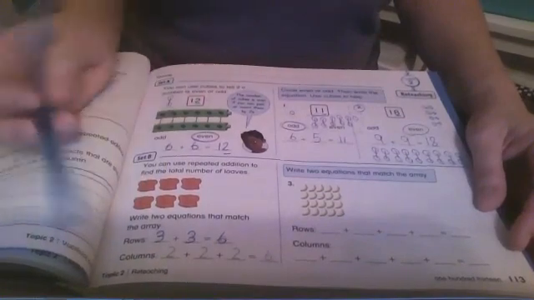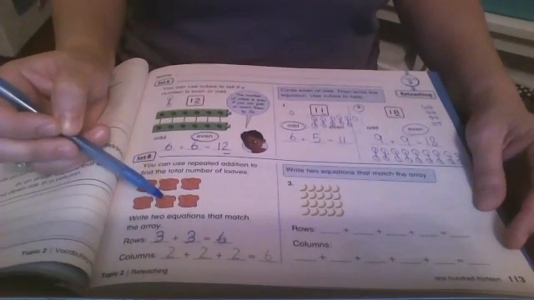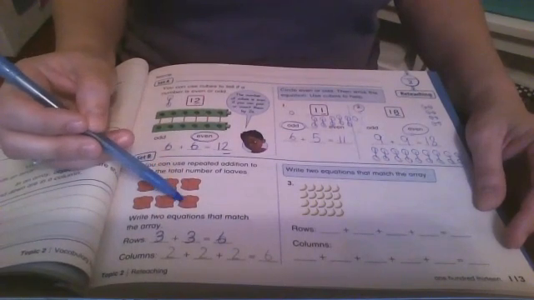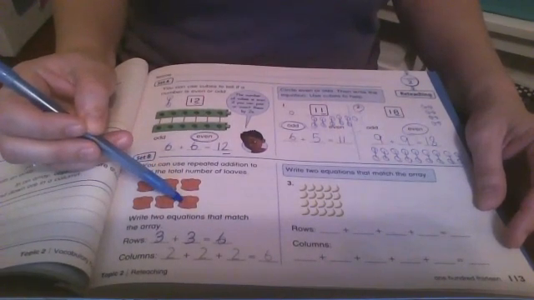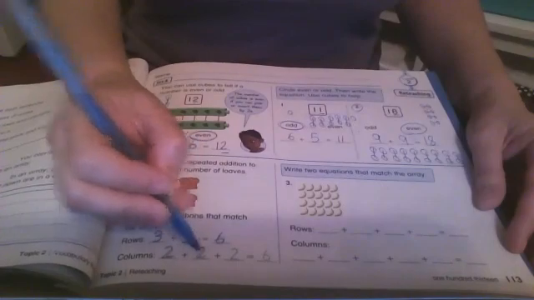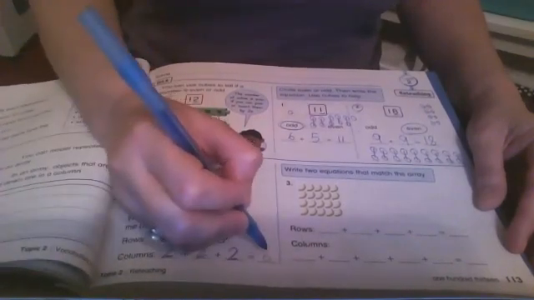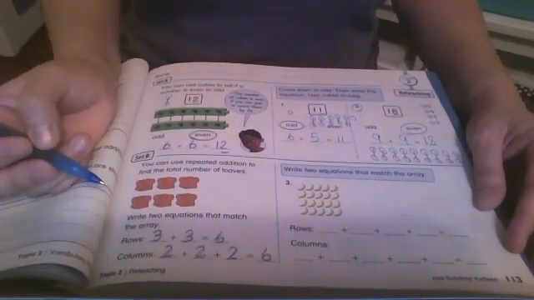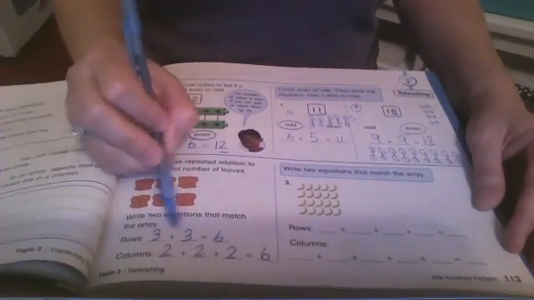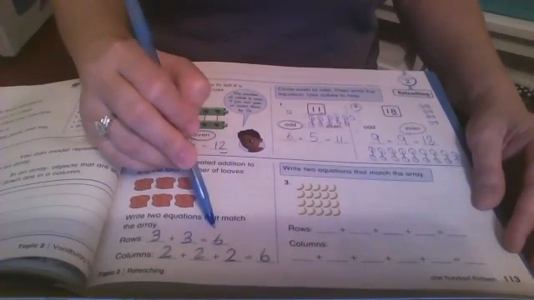All right, now I'm going to look at my columns, and I'm seeing I have a column of 2, another column of 2, and another column of 2. So I have 3 columns of 2's. My equation to match that would be 2 plus 2 plus 2 equals a sum of 6. Okay, so whether I go by the rows or the columns, my sum stays the same.